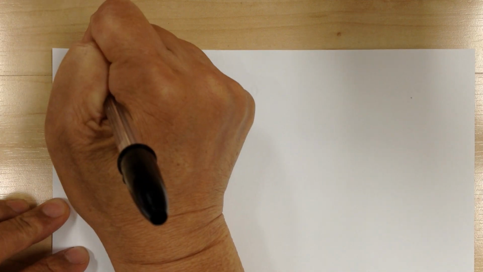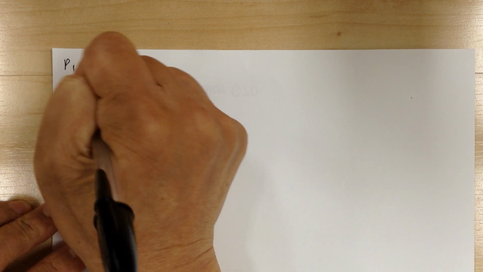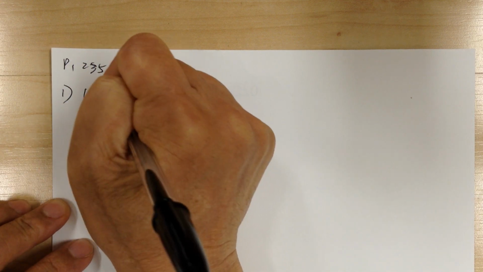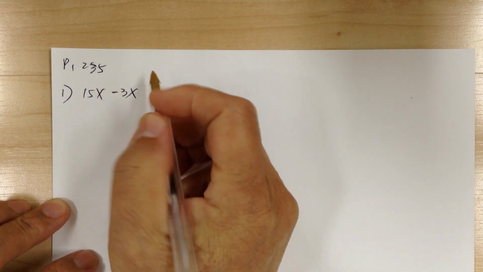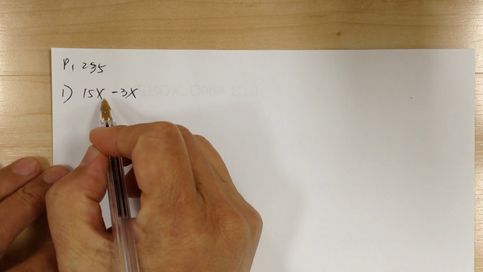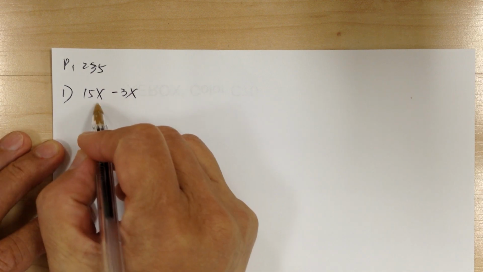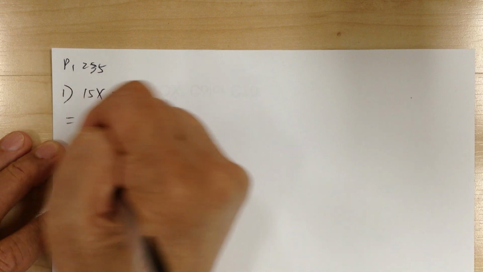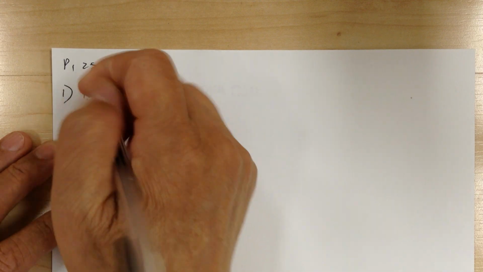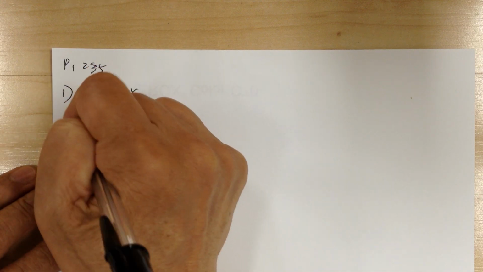Let's go to page 235 and start with number 1. You got 15x minus 3x. To combine like terms, you need to have the same base with the exponent. So these are like terms. 15 minus 3 will give you 12, so it will be 12x.